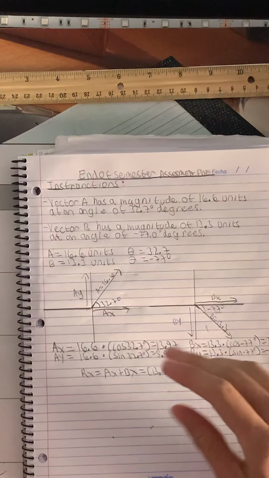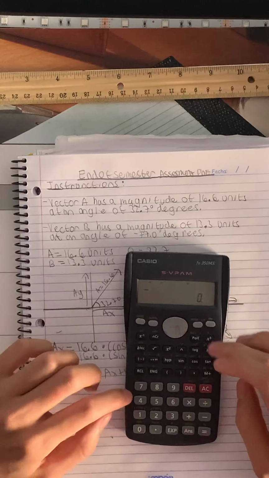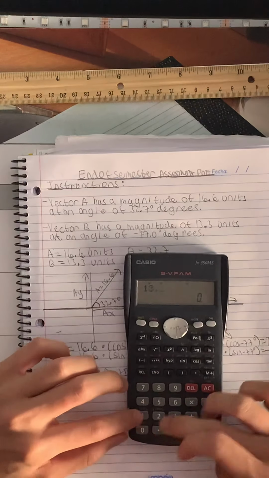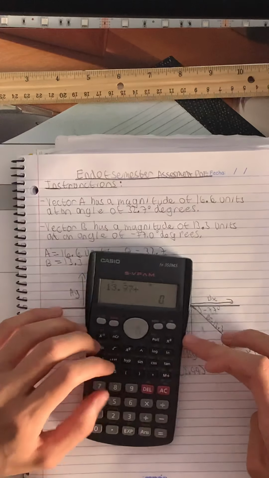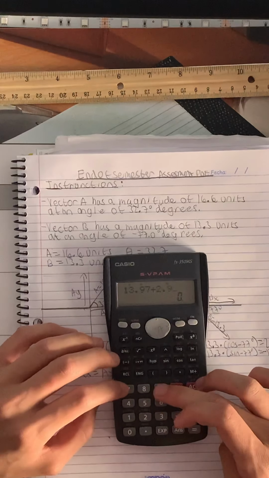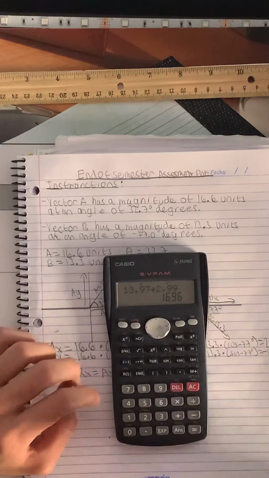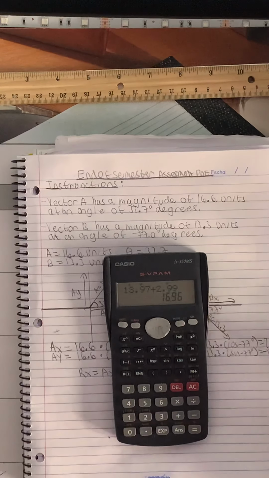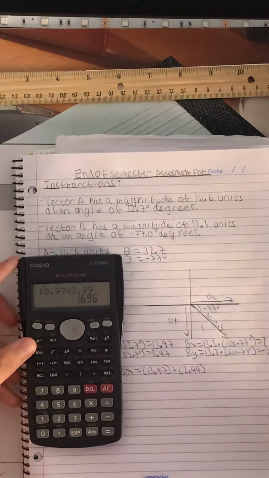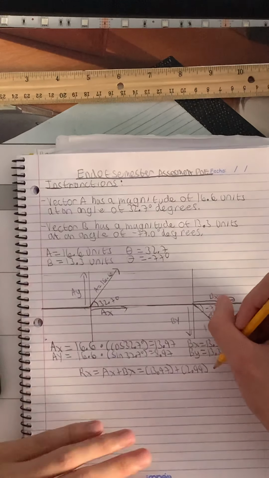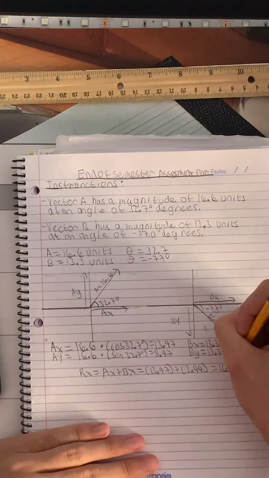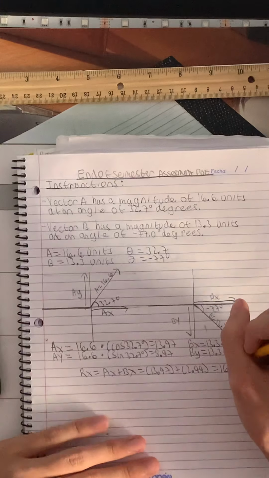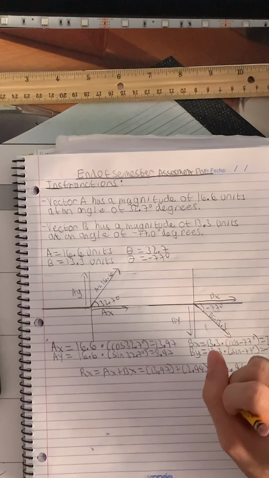So we will now calculate this. 13.97 plus 2.99, and we get approximately 16.96. So we will write down that Rx is equal to 16.96.